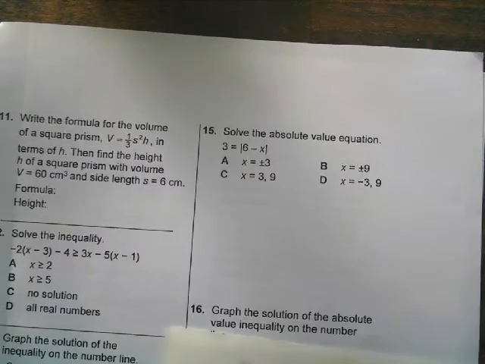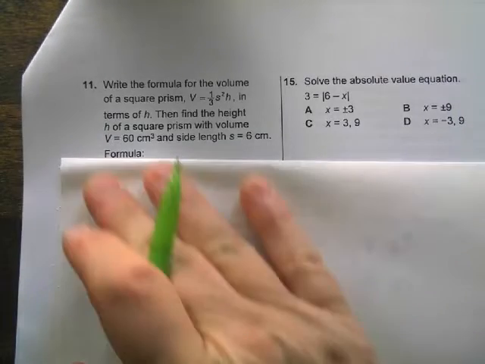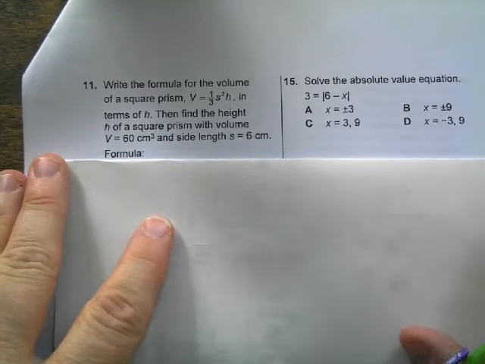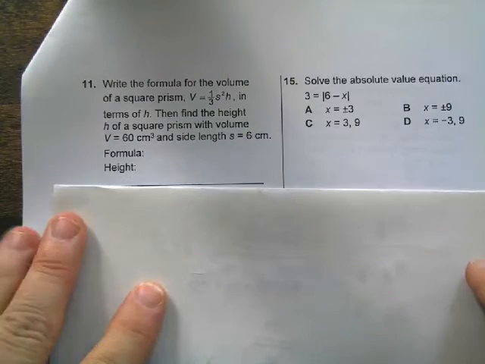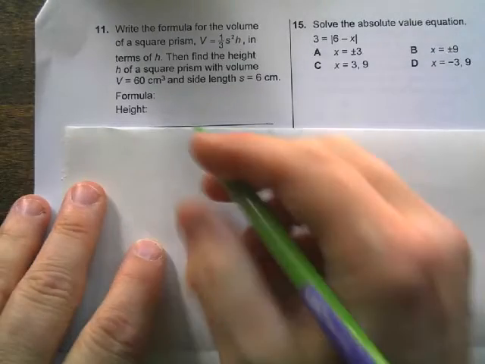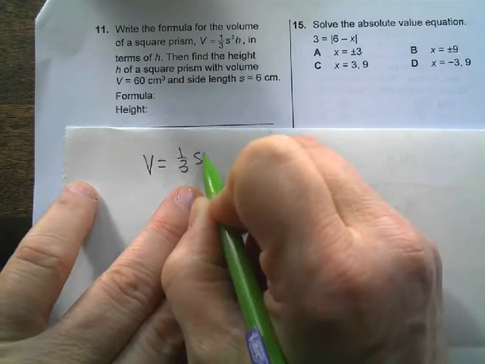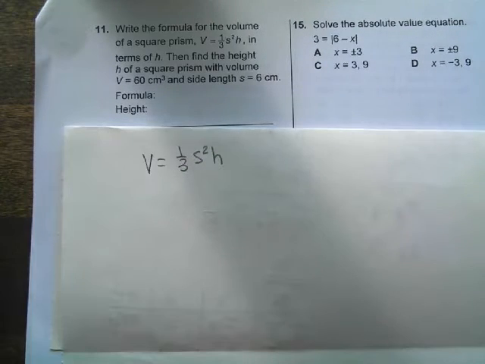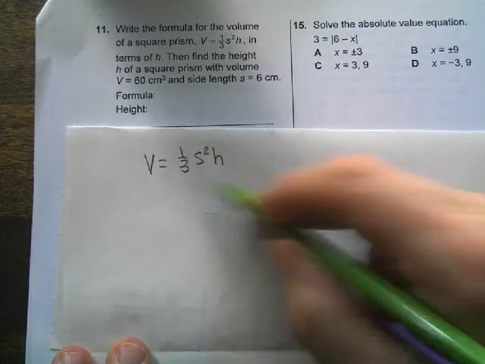For 11 here, it says to write the formula for the volume of a square prism. The volume of a square prism is V equals 1/3 S squared H. I don't like S as the variable. It's okay, we'll deal with it. In terms of H, so in other words, solve this thing for H.